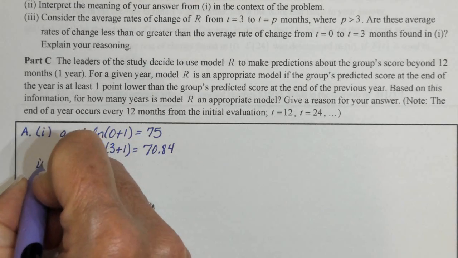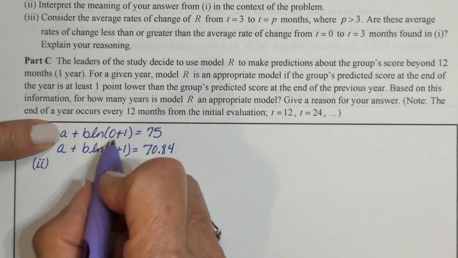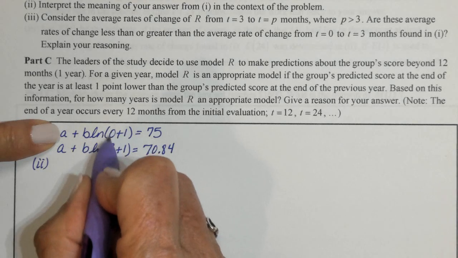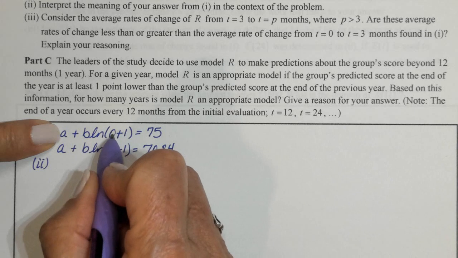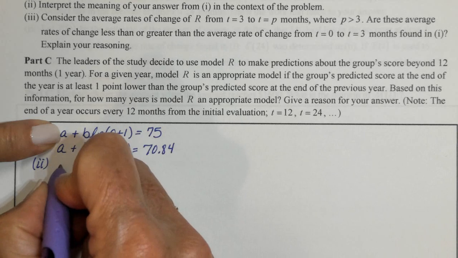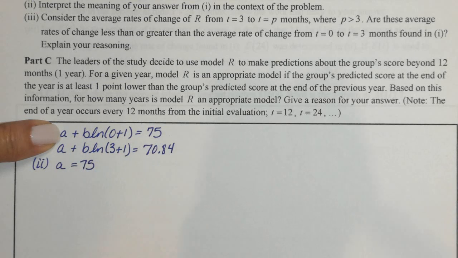Now for the second part of Part A, we're going to actually find A and B. So I'm going to go to my first equation because I see ln of 1 here. And ln of 1 is 0, isn't it? So that's going to give me A is equal to 75. You don't have to show the work to get there. It's clear what we did to get there.